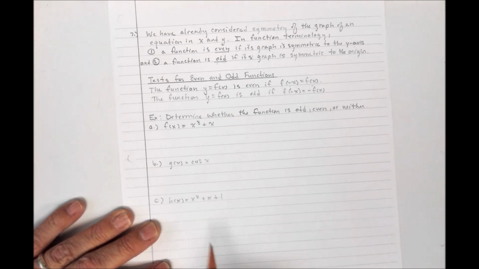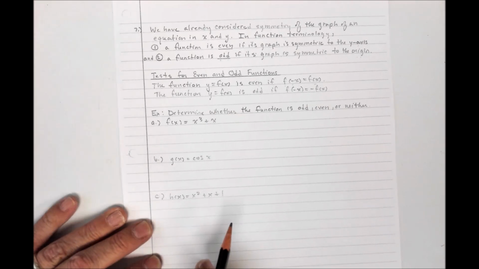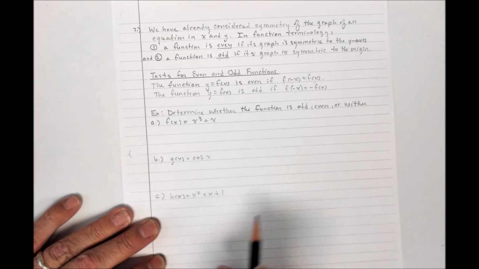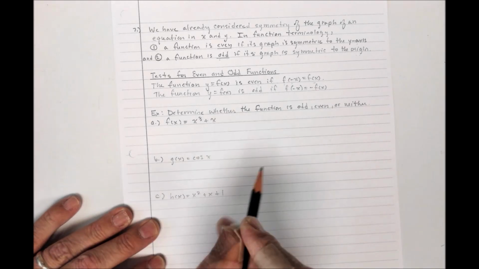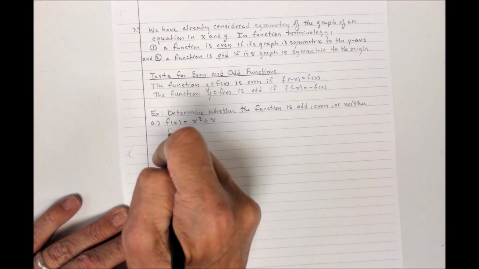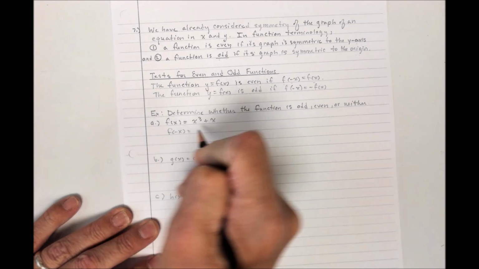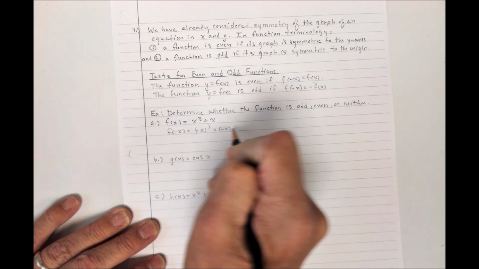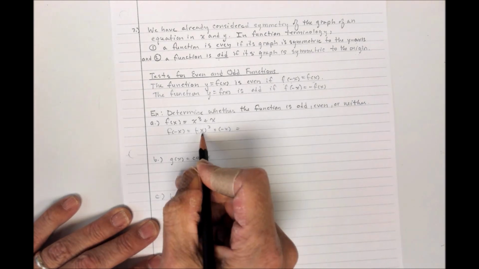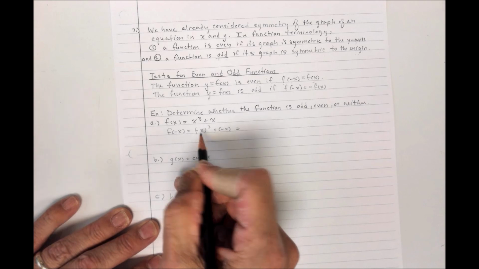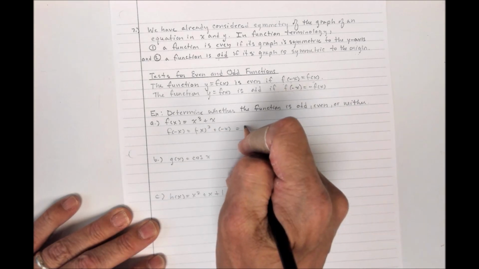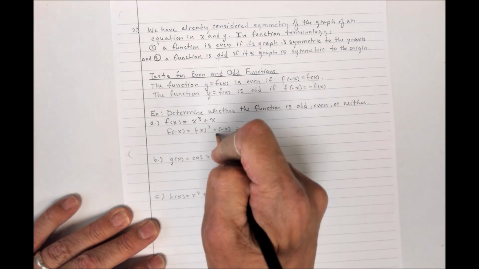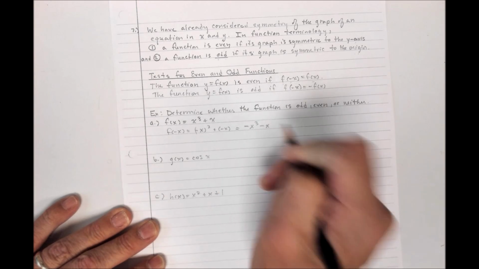So I have three examples. We're going to determine whether they're odd, even, or neither. I'm going to start off with A here. To see if this is odd or even, I am going to replace x with the opposite of x. That gives me the opposite of x cubed plus the opposite of x. The opposite of x cubed is the opposite of x times the opposite of x times the opposite of x. Negative times negative times negative is negative x to the third, and plus the opposite of x, of course, is the same as minus x.